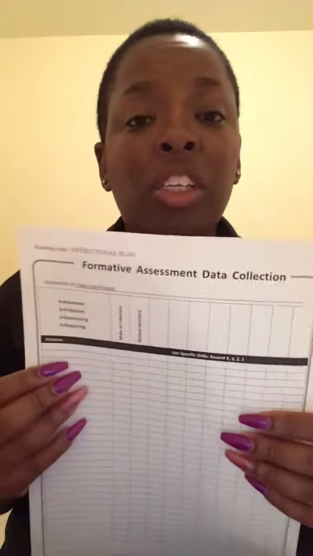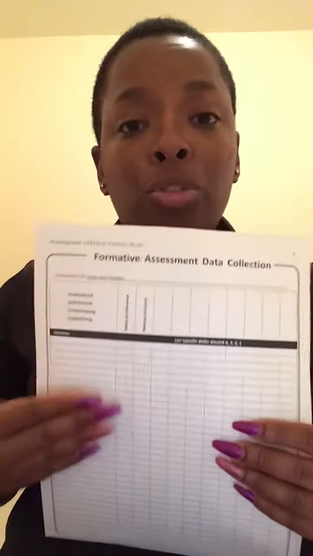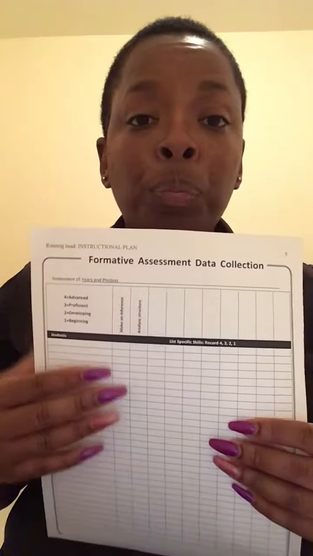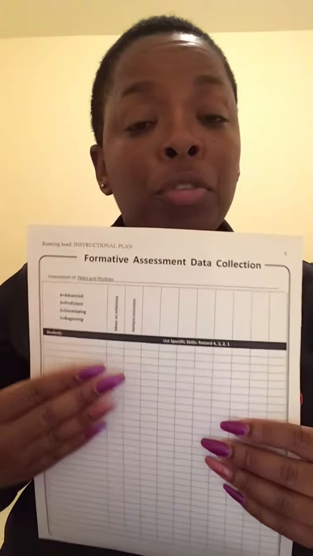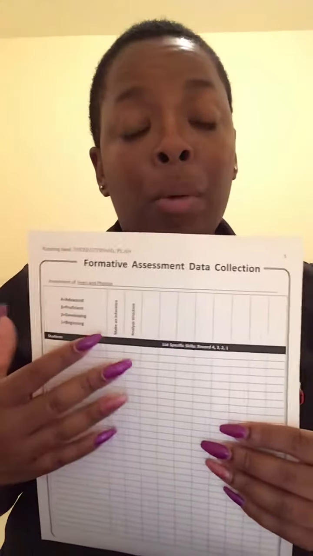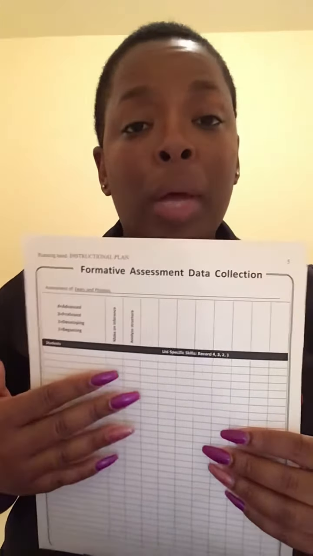The rating scale is fairly easy: 4 for advanced, 3 for proficient, 2 for developing, and 1 for beginning. What's good about this sheet is that as I'm monitoring and walking around the room, it lets me know, when we get to the more difficult tasks, which students I will have to work with more closely to ensure that they are able to access the content.